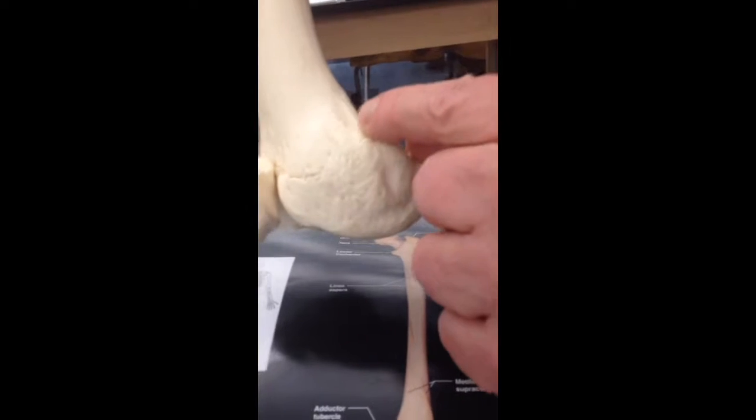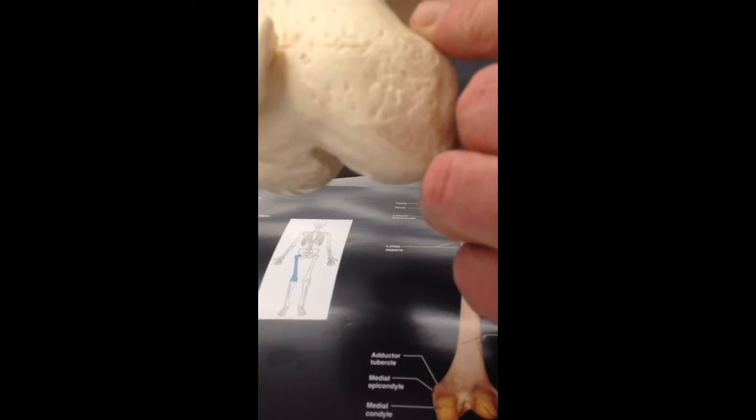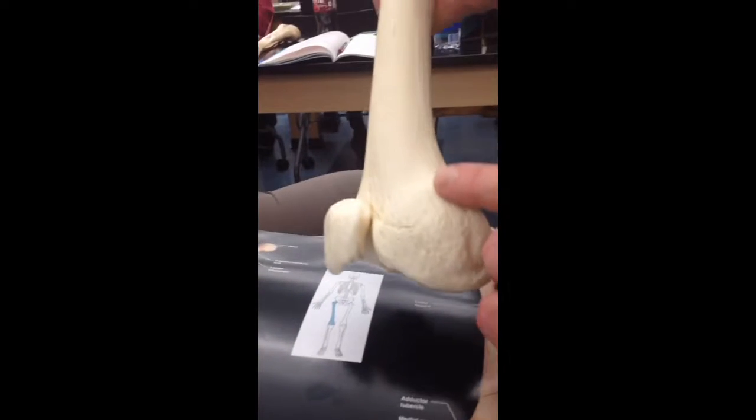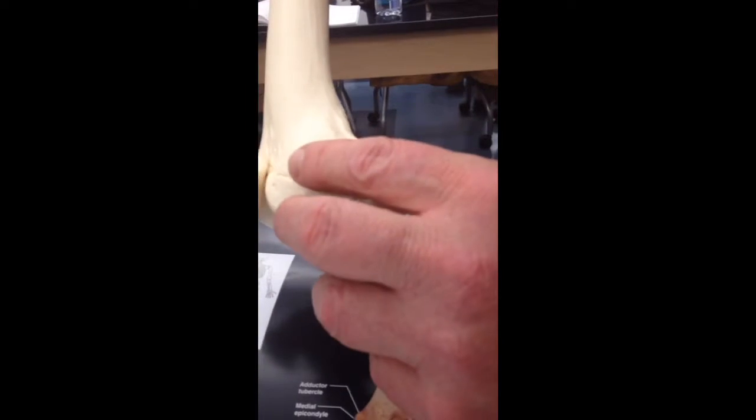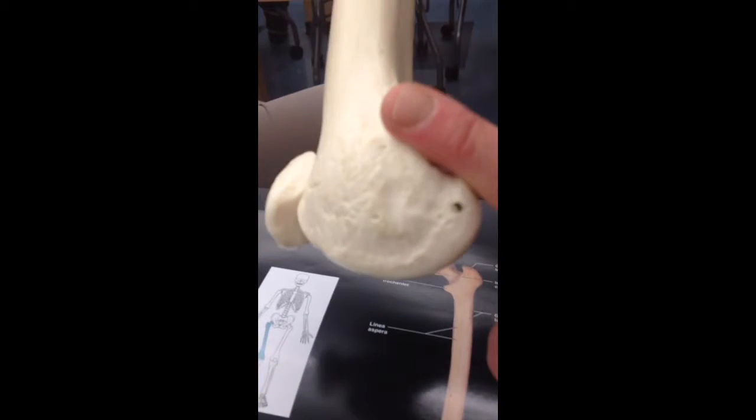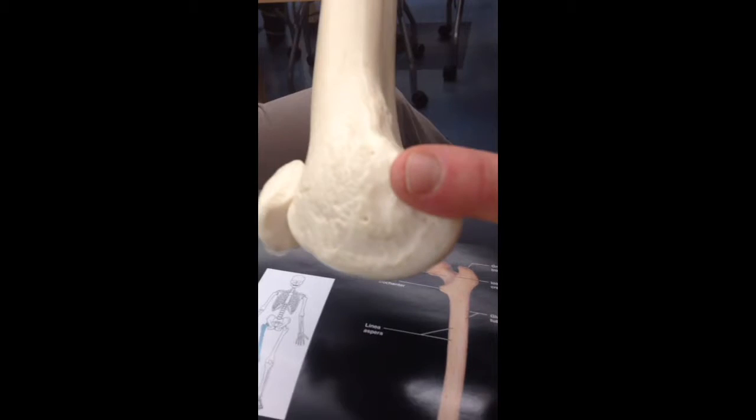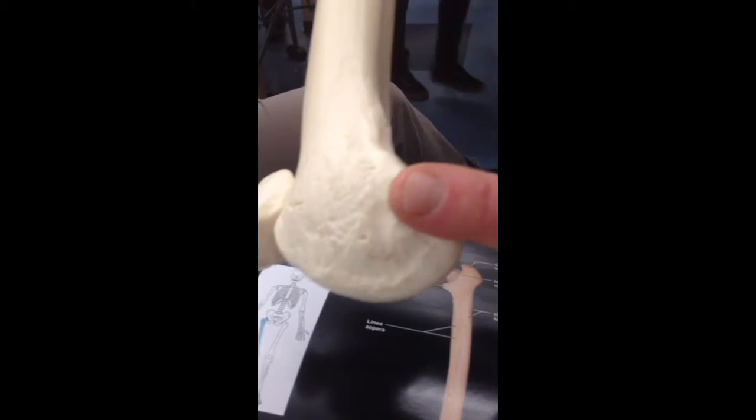There's like a little bump right here. I don't know if you can see it on yours, but you want to be on the same side as your ball, and that's what they call the adductor tubercle. So it's right here. This is the adductor tubercle. So you have three things going from higher to lower: adductor tubercle, right below that, medial epicondyle, and then below that, the medial condyle.